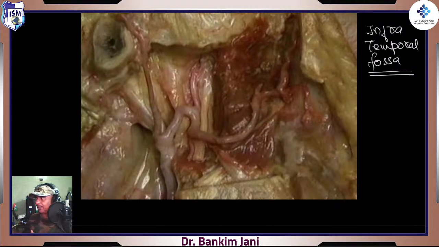We opened the zygomatic arch. So infratemporal fossa, laterally, what was there? That zygomatic arch. We removed the zygomatic arch. So actually what we are watching is straight away the infratemporal fossa.